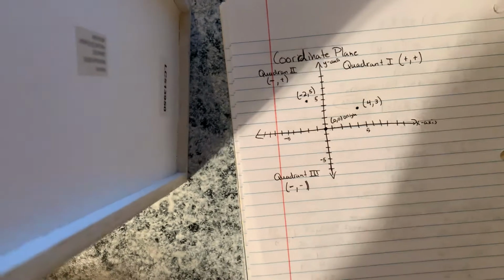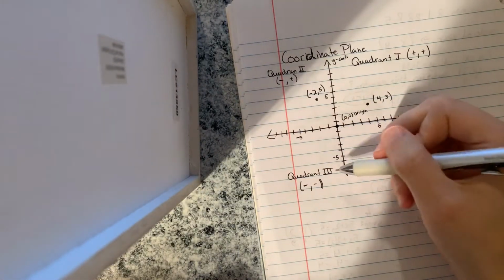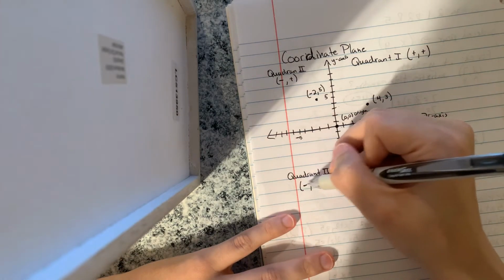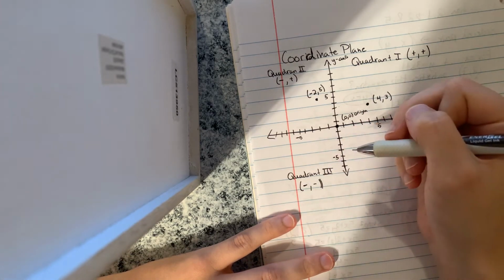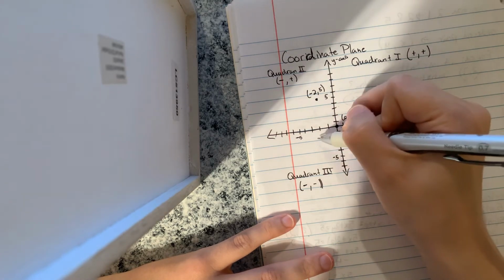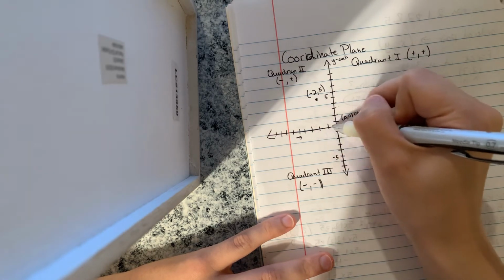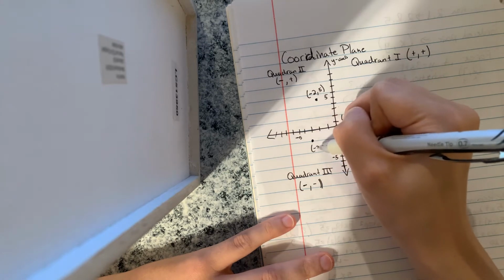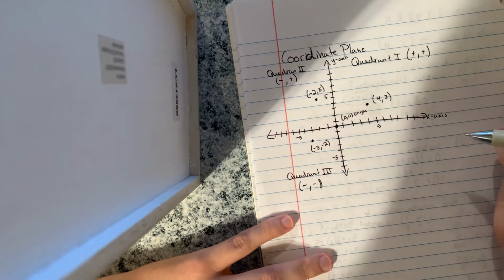Okay, so this is continuing my last video because I got cut off. So we were in quadrant 3. So a point over here is, remembering, both negative for the x and the y. So any point like here, this would be negative 3 on the x, negative 2 on the y. So negative 3, negative 2.